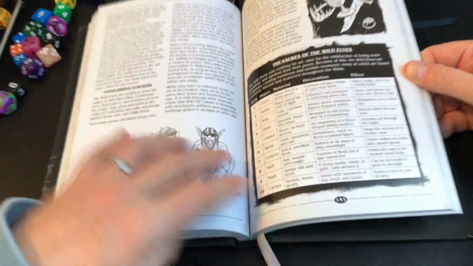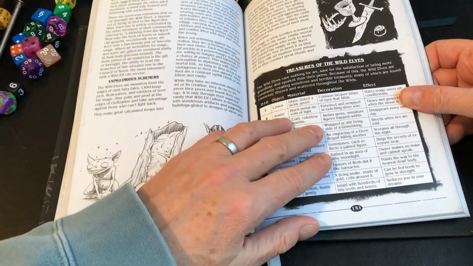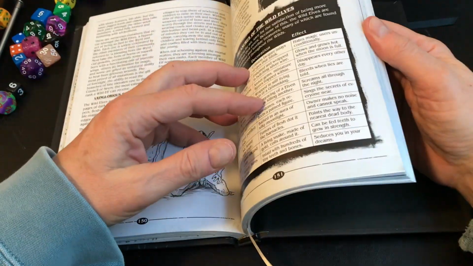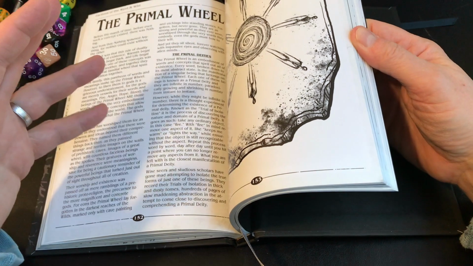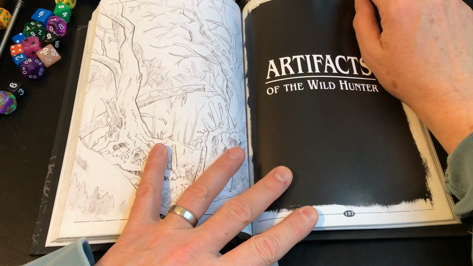And then, for example, the wild elves, there's a specific treasure table here. And again, you could pick and choose this material as you wished. So you could use that treasure table without having the elves, for example.